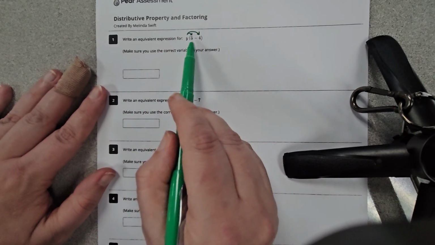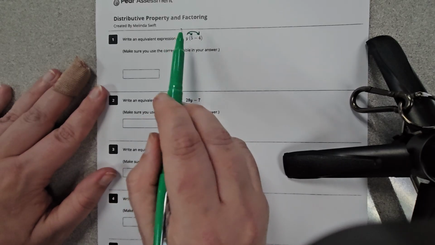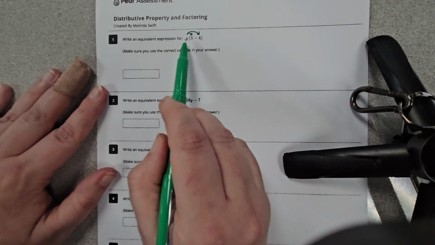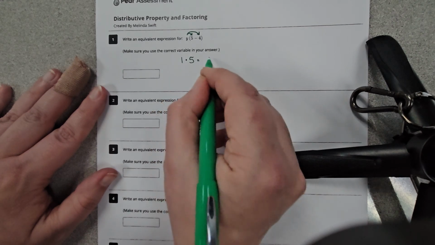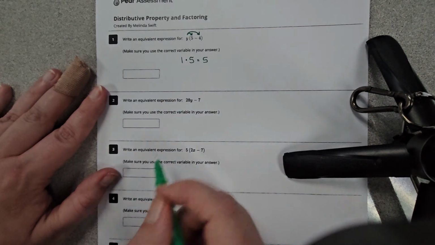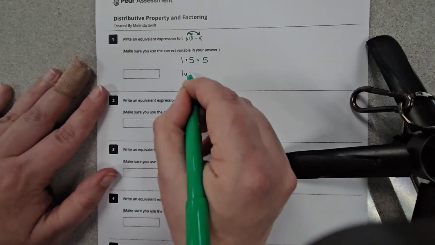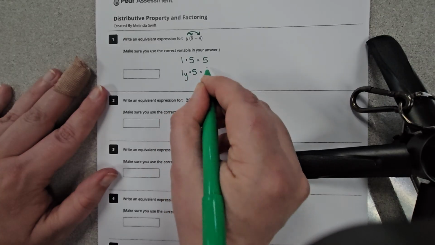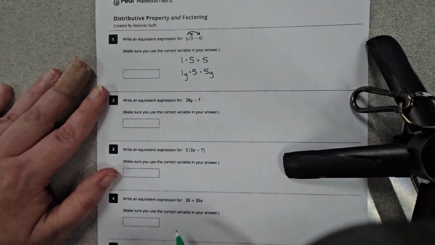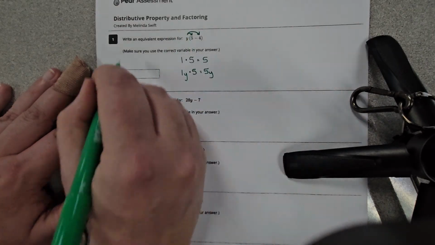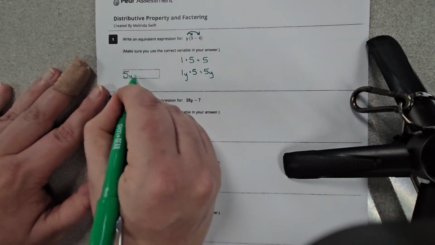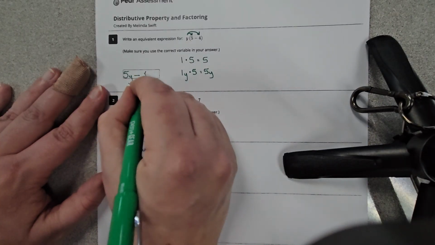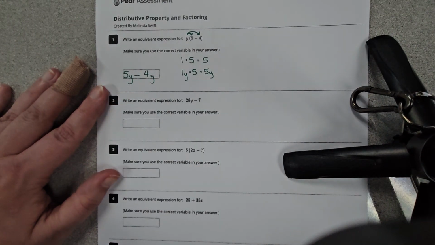Y times 5, well, remember that every variable has an invisible 1 in front of it, okay? So 1 times 5 equals 5, right? So 1y times 5, you're still going to have 5. It's just going to be 5y. So when we distribute y to the 5, that's 5y. Keep your subtraction sign, minus 4y.